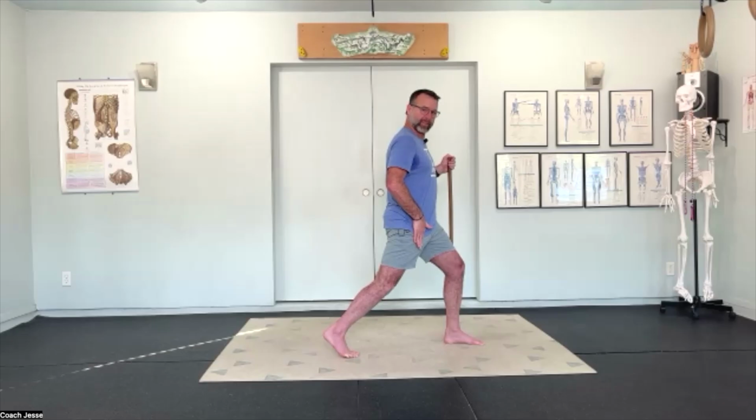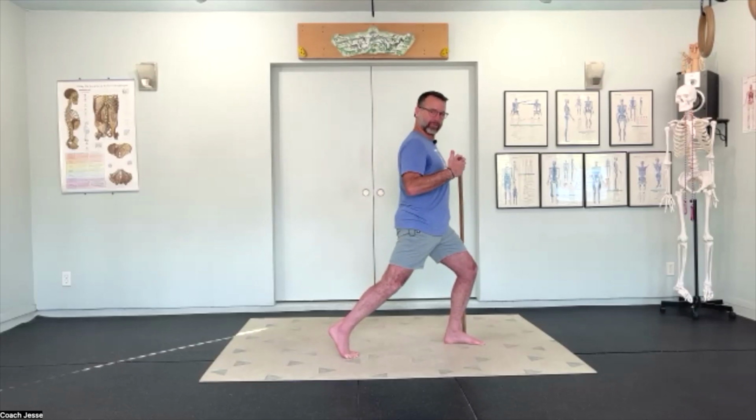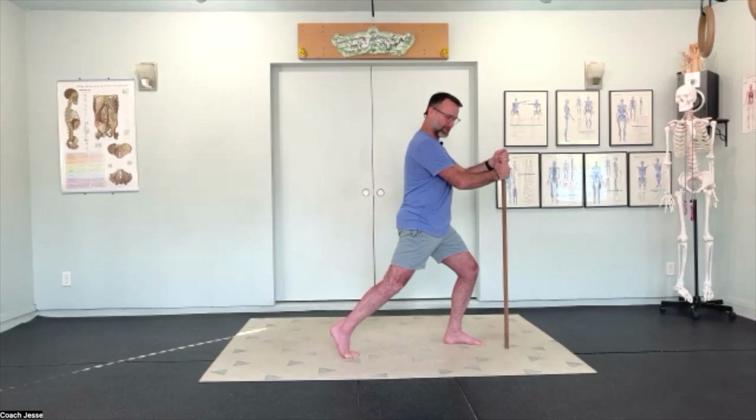If you're struggling feeling that stretch on the front of the thigh, you might need to let your weight shift forward a little bit more. It's part of the reason we have the staff, so that we have some support.